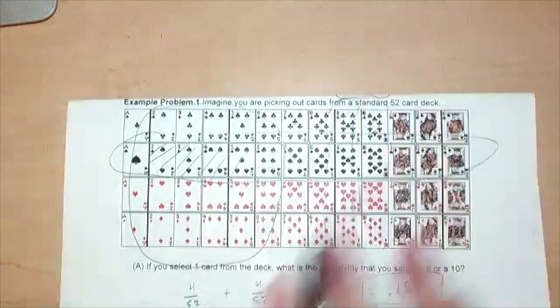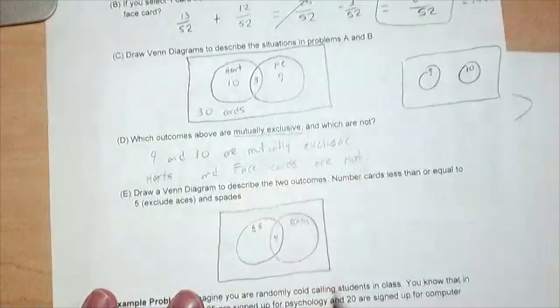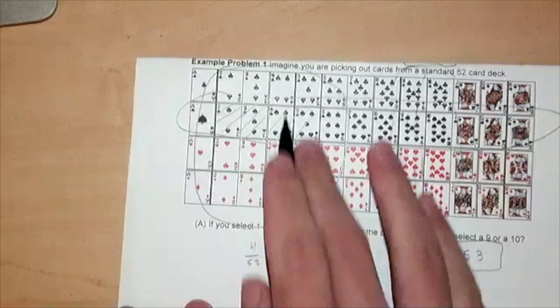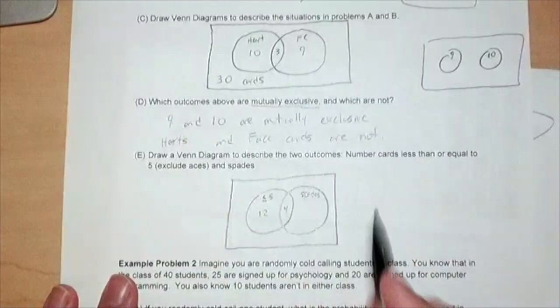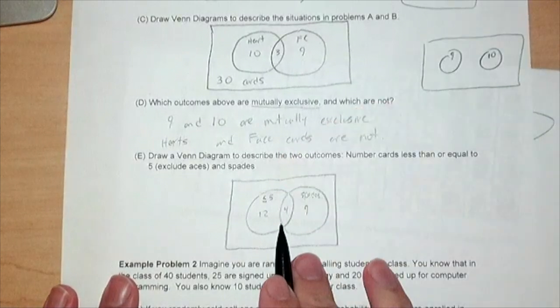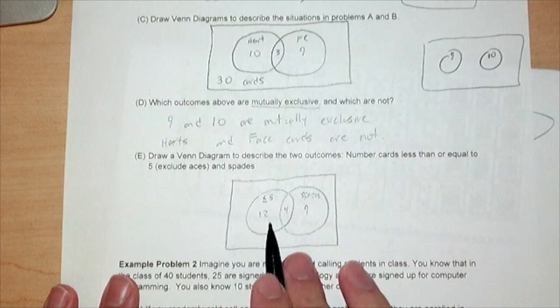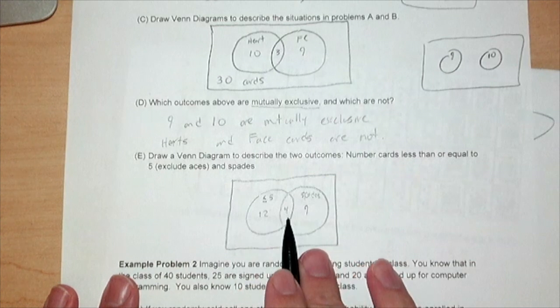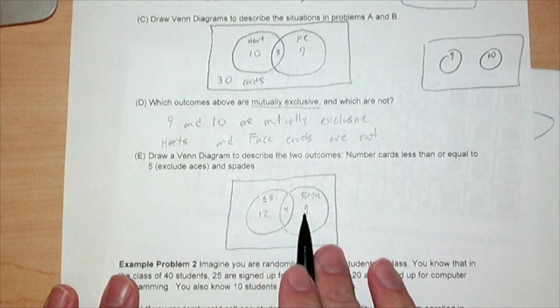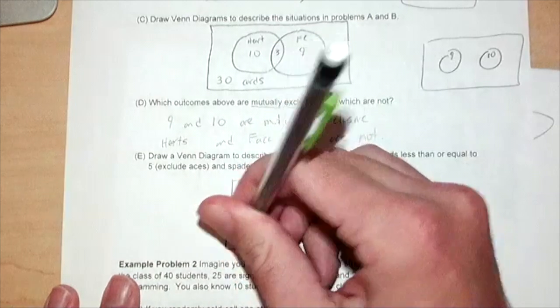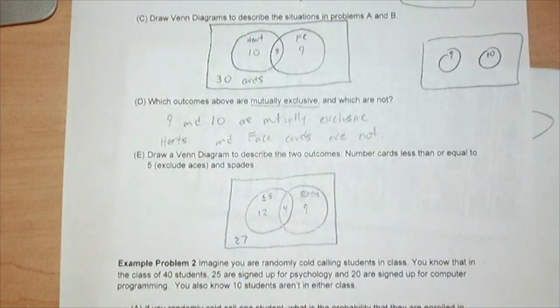And my drawing looks kind of awful, but I think it's not a big deal. Find your intersection first. The 2, 3, 4, 5 of spades. That leaves us 12 cards that are less than 5 but not spades. And then 9 cards that are spades but not 2 through 5. Then if you want to find out how much is not any of that, you could just add up and divide by 52 in this case. So let's do it in our head. 16 plus 9, 25. 52 minus 25. It's going to give you 27. So yeah, that's that.